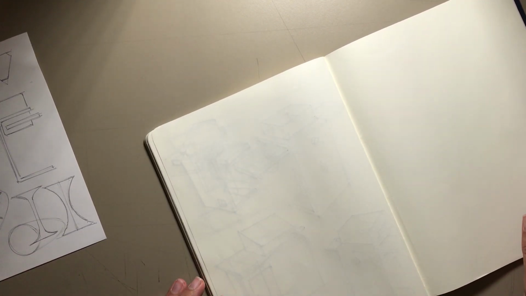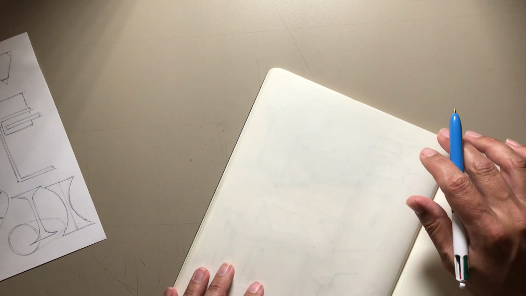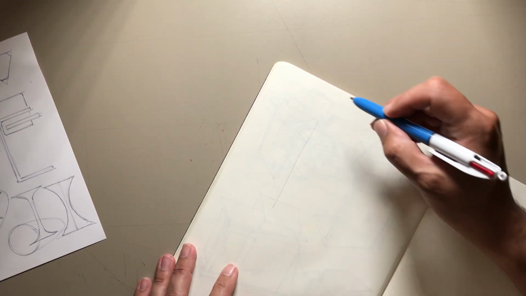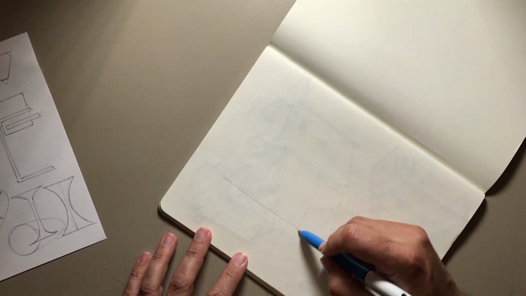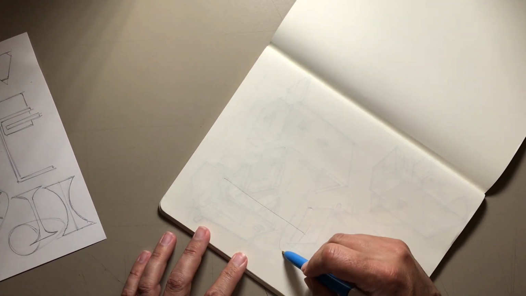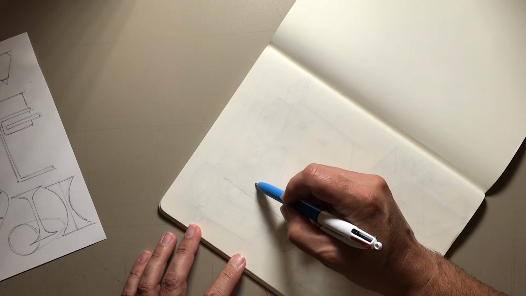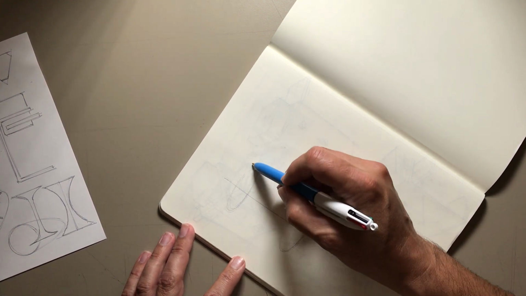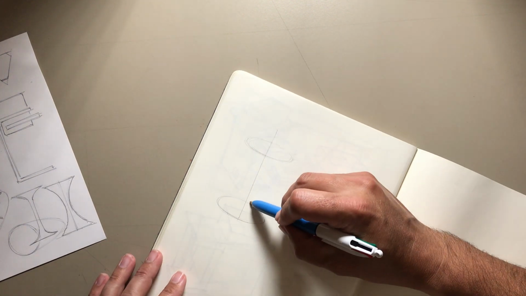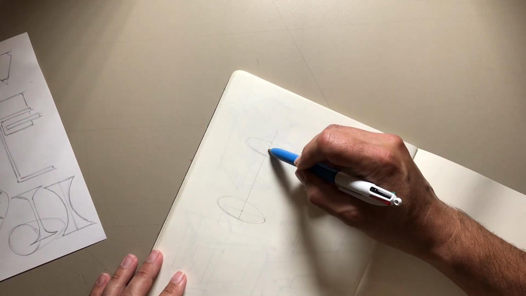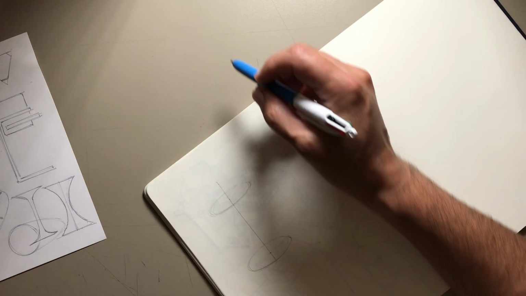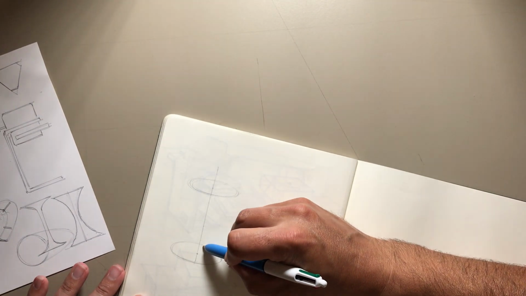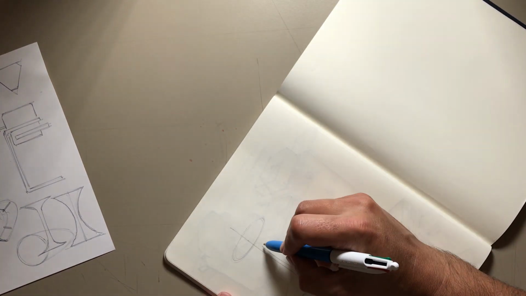I don't know what that's gonna do, but let's find out. So I'm gonna start with a minor axis, big ellipse on the bottom, big ellipse on the top. That axis actually helps me quite a bit with how to mirror this tulip base.